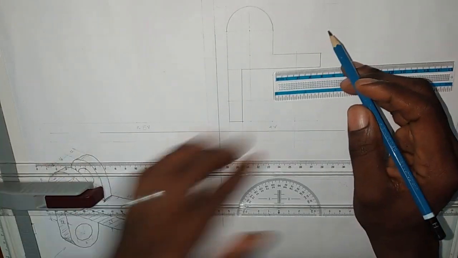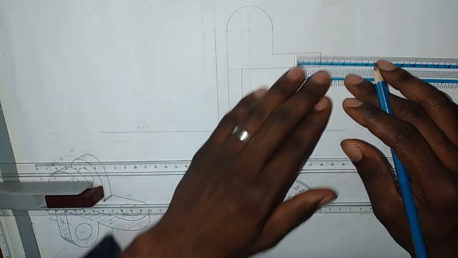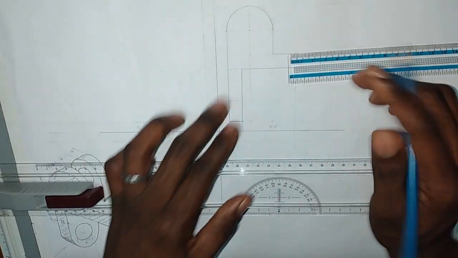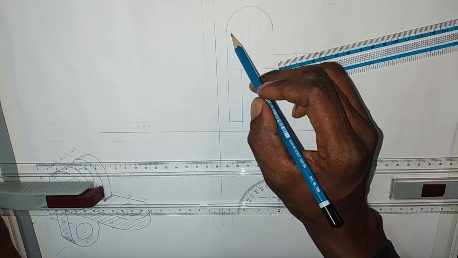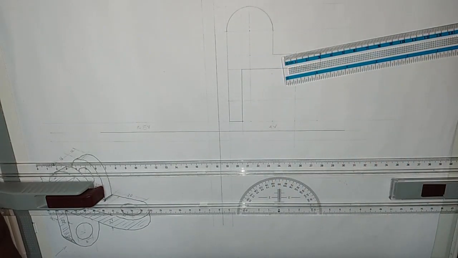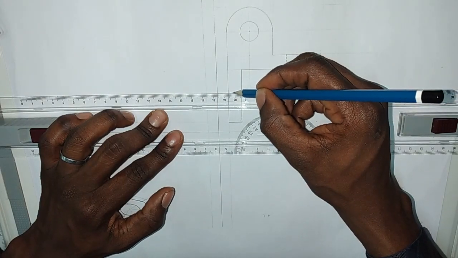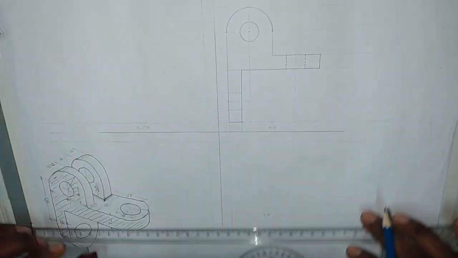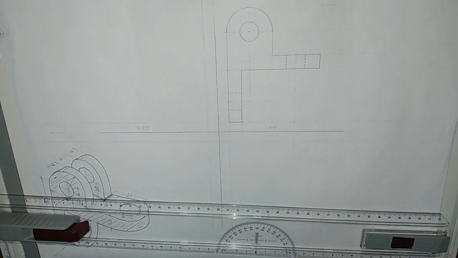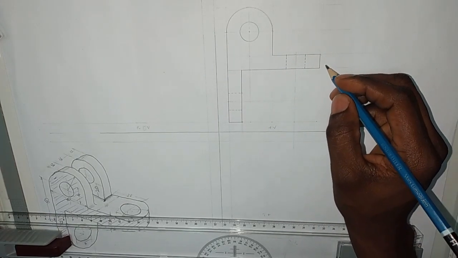Just going to measure 8 mm to this side, 8 mm to this side, and draw lines. The same applies here, and then draw an arc of radius 8 mm over here. Okay, so I've got all my hidden details. Now I'll just add the dimensions for the sake of the tutorial.